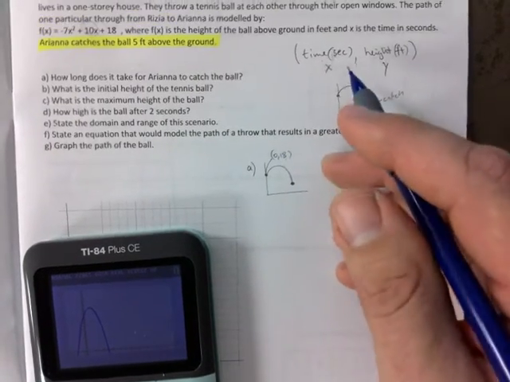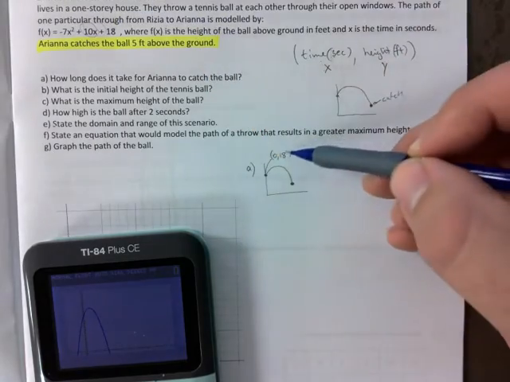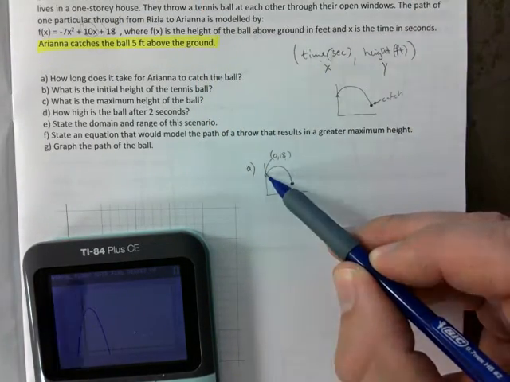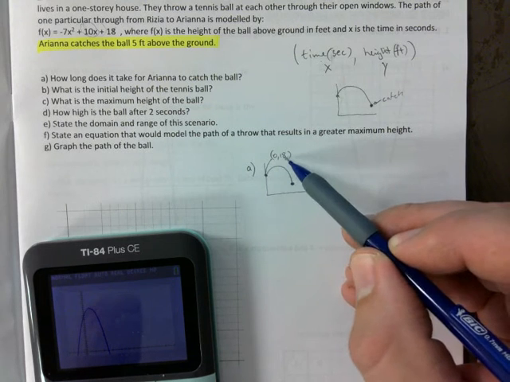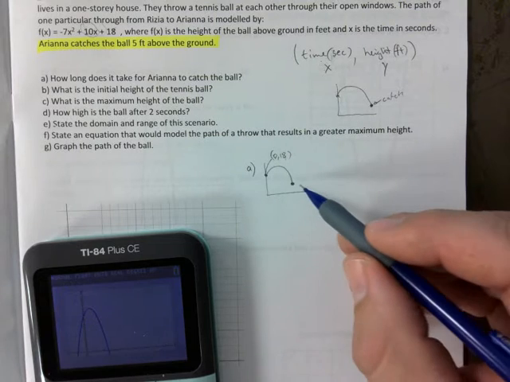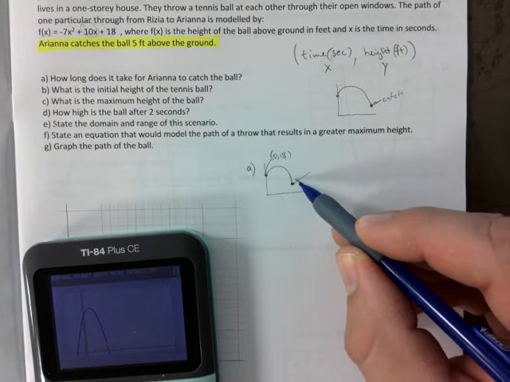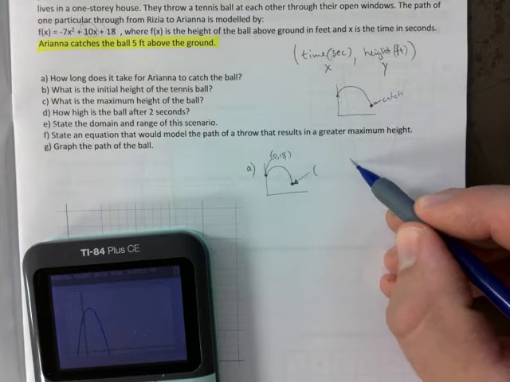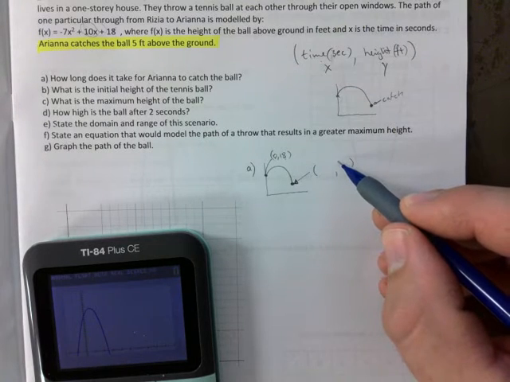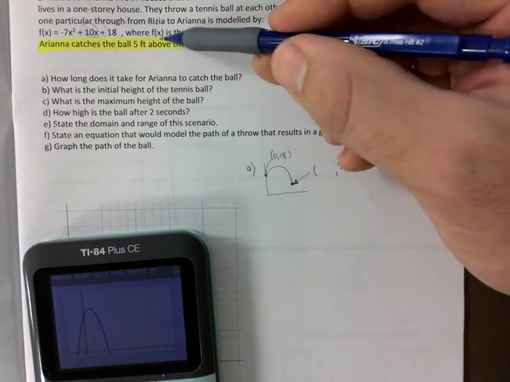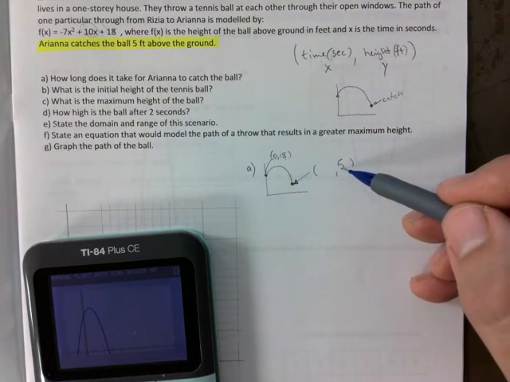It's in general form, so the 18 represents the y-intercept, which gives me the initial height of 18 at time 0. I hope you understand that. And what would this point be right here? Out of that coordinate, I know that the height is 5, correct? It's being caught at 5 feet above ground. So this is done here.